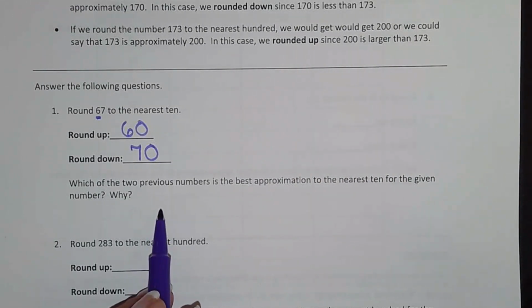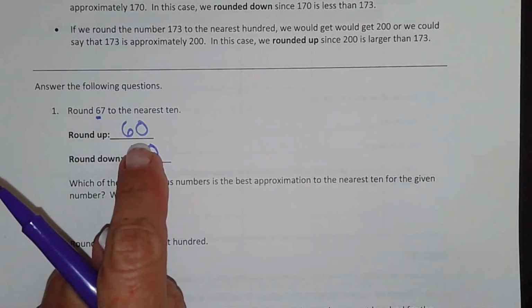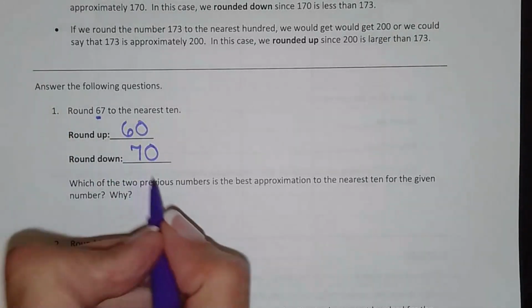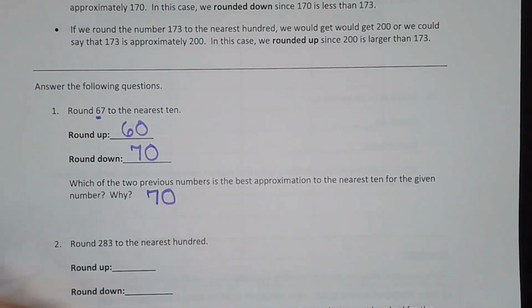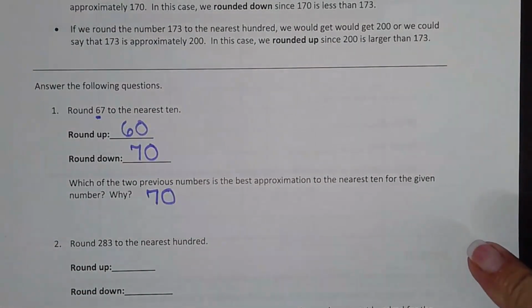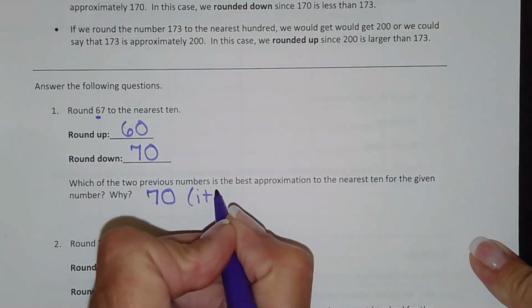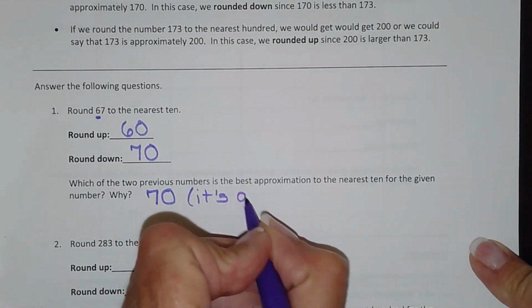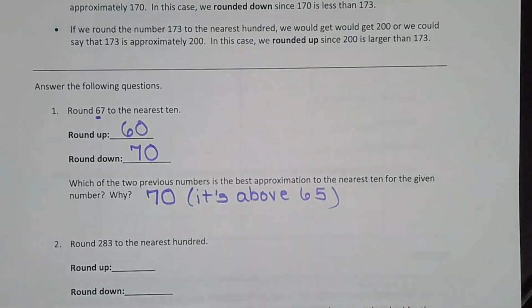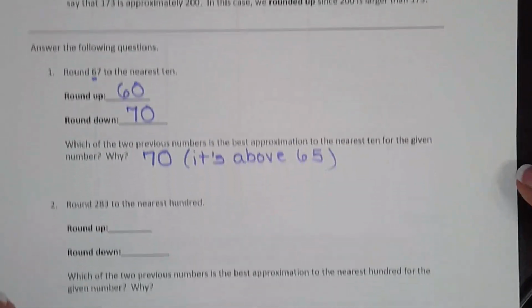Okay, let's talk, Kim. Approximation to the nearest 10. Well, 65 is in the center, and this is larger than 65, so we'd say 70. And we don't need to write down why. We know why, because it's closest. Or we could say it's above 65. Just for a little teeny explanation there. So anything below 65 goes to 60. Anything 65 and above goes to 70.